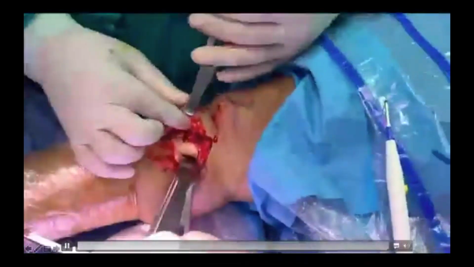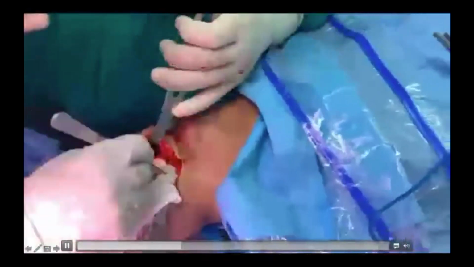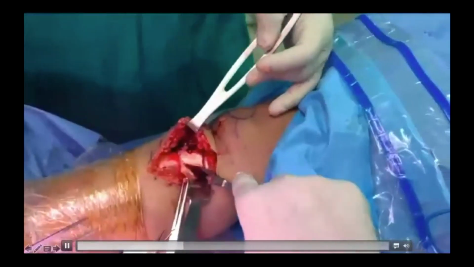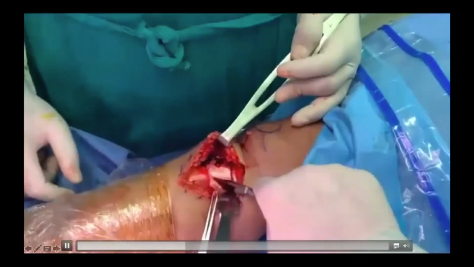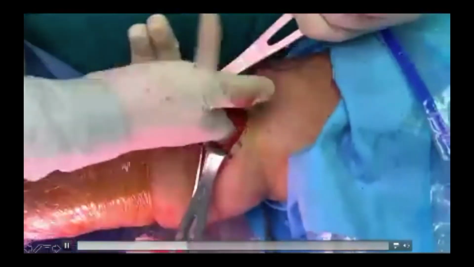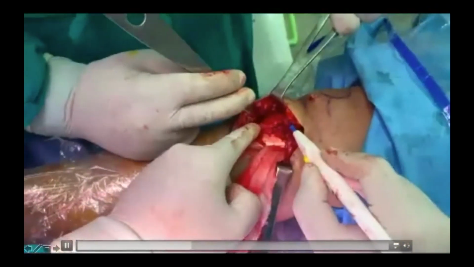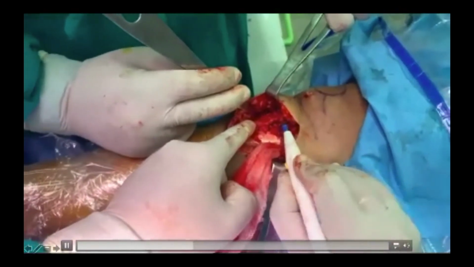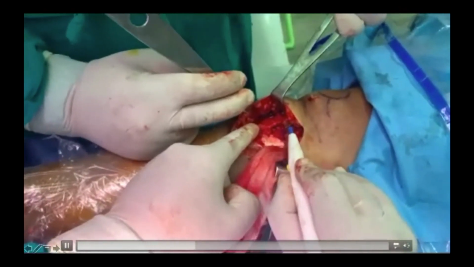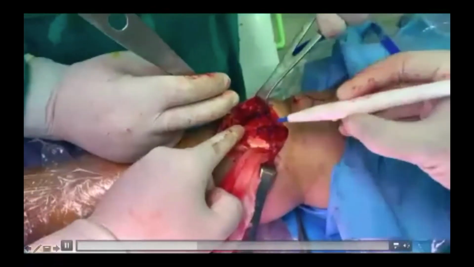Then underneath the MCL, with subperiosteal dissection, you gradually go towards the lateral side and reach the head of the fibula. Once the posterior dissection has been done, then you mark your osteotomy. So this is the osteotomy on the sagittal plane.